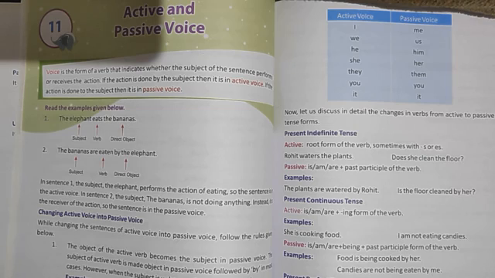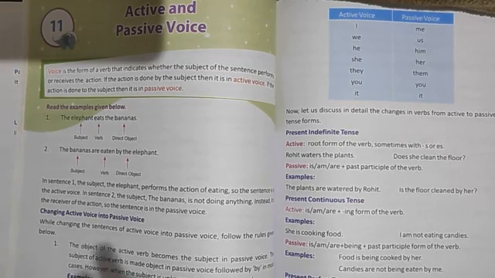Voice is the form of a verb that indicates whether the subject of a sentence performs or receives an action. In simpler words, voice describes the relationship between the subject of the sentence and its verb. Voice describes whether the subject is the doer of the action or the receiver of the action. Whether it is doing or receiving. Means whether I am beating or whether I am getting beaten.